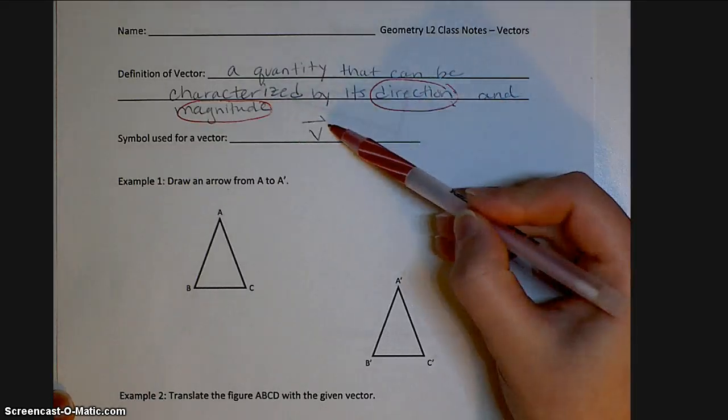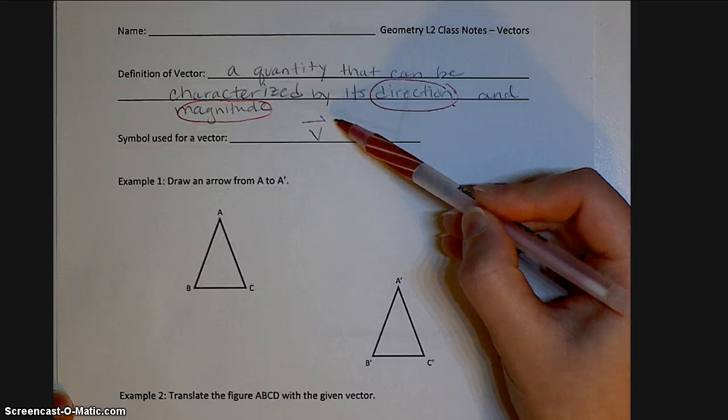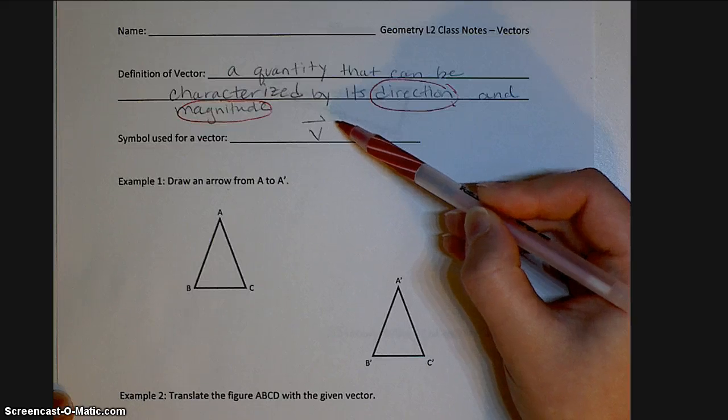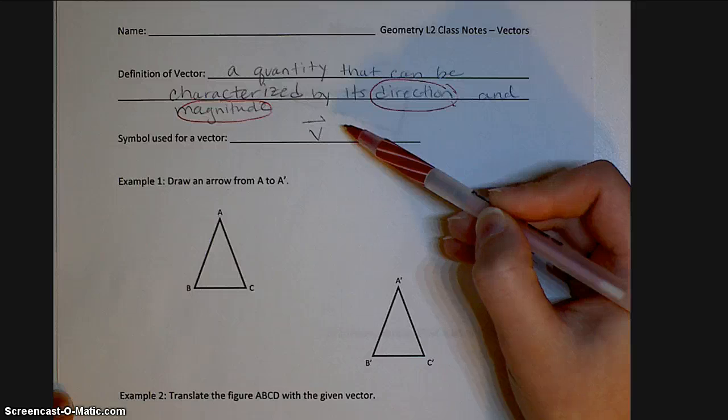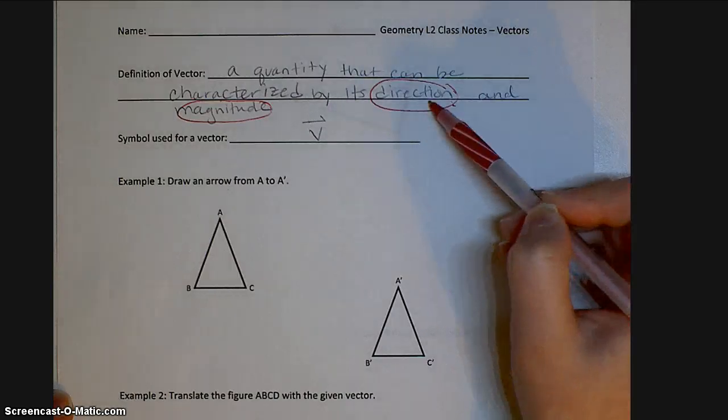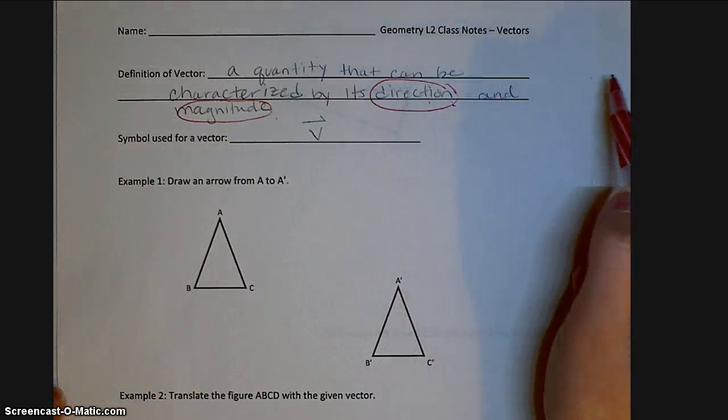This symbol right here is what we use to notate a vector. Kind of looks a little bit like a ray, but you can't mix it up with a ray. It's different. It doesn't represent a piece of a line. It represents a direction and a magnitude. So it has a different meaning than a ray.